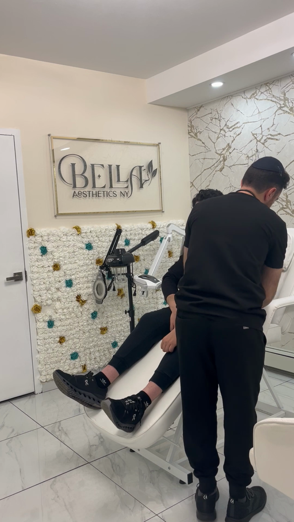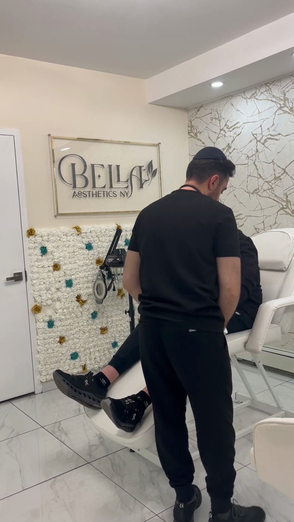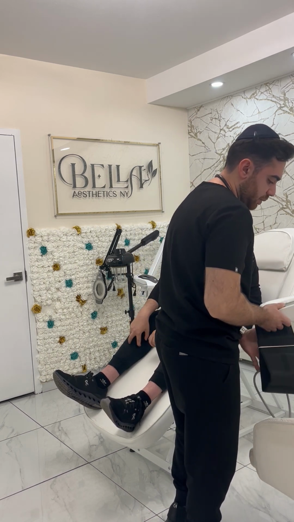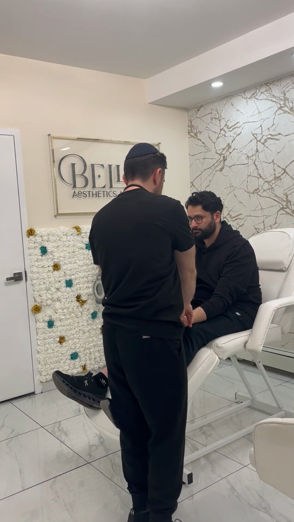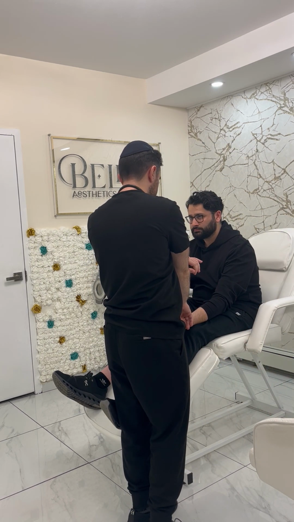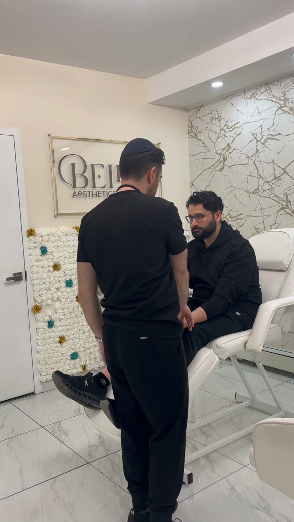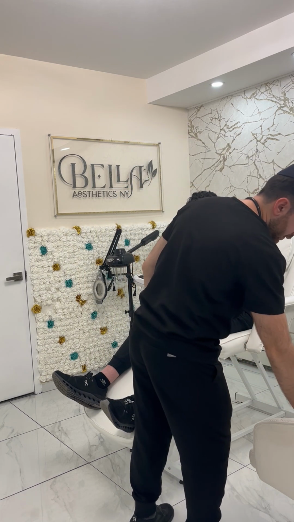Pressure is 120 over 75. Pulse was 75 as well. I'm going to check the radial pulse for 15 seconds. Okay, pulse is confirmed to be 75.